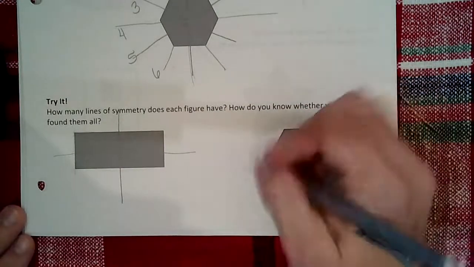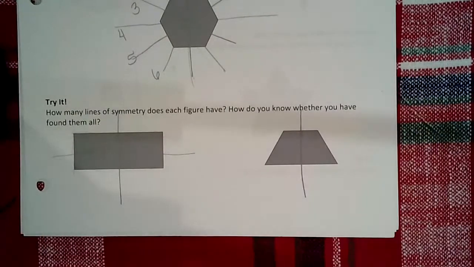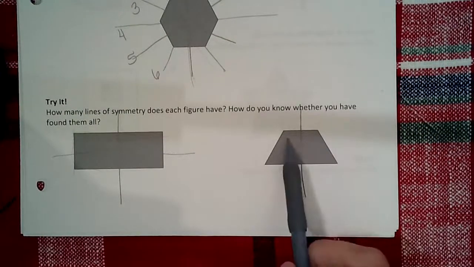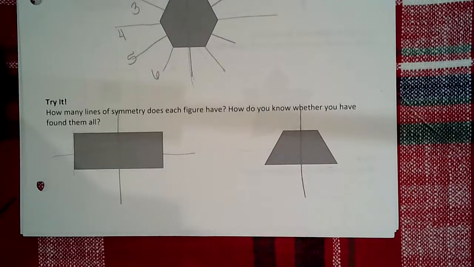Now this one over here is not a regular figure. It's a trapezoid. It does have 1 line of reflectional symmetry though. It'll fold, that will match with that, will match with that, but it does not fold across.